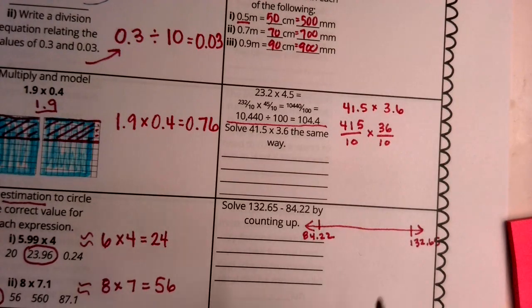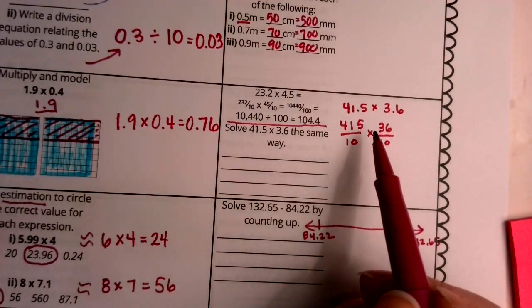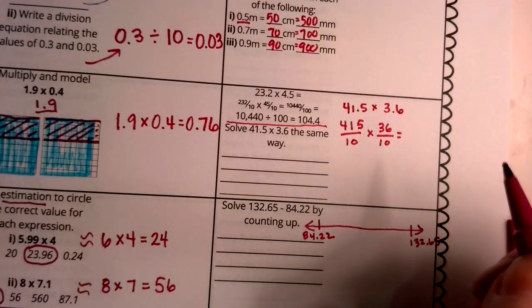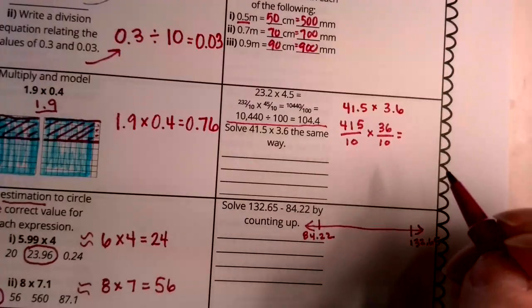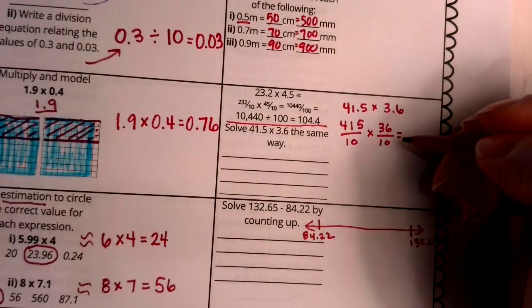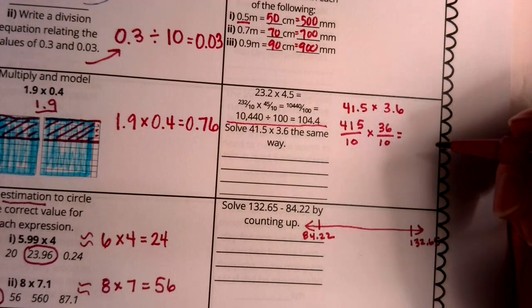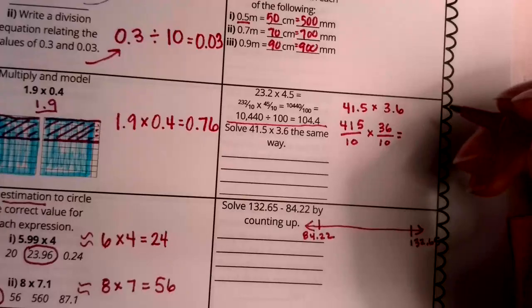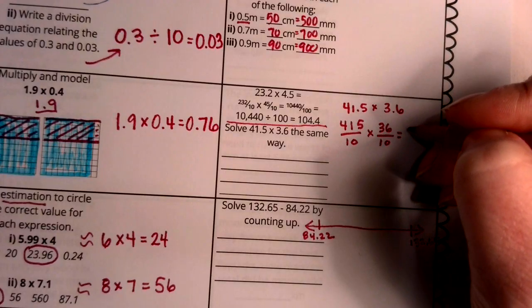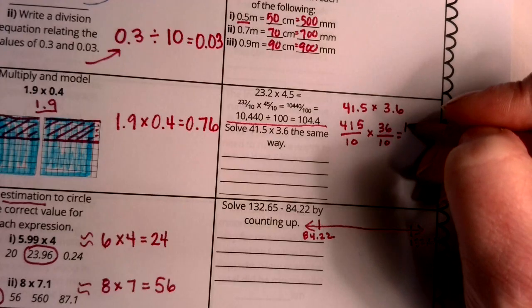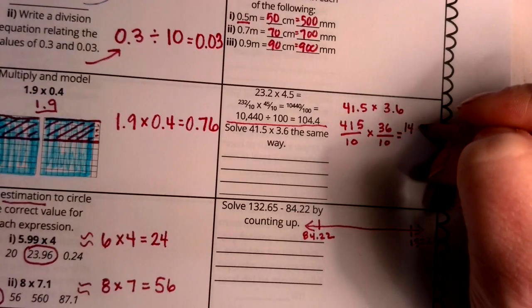And I'm going to now multiply 415 times 36, which I'm going to let you pause the video and do with whatever your chosen strategy is. Resume the video after you've shown the work for 415 times 36. Now, 415 times 36 is going to give us these digits.